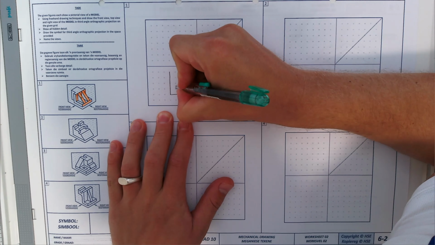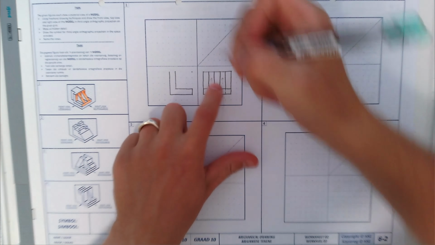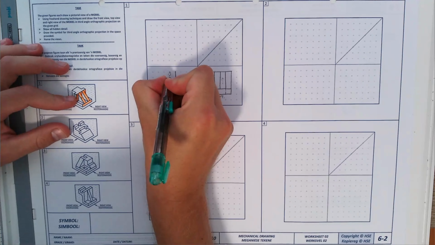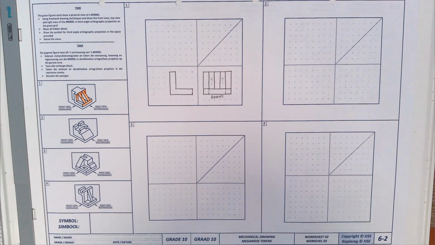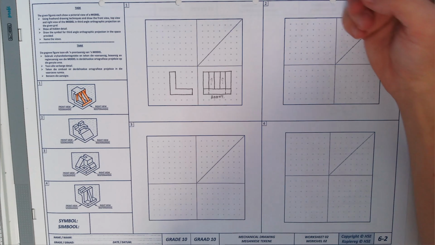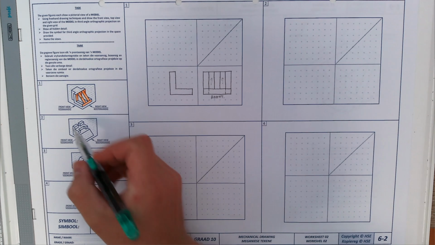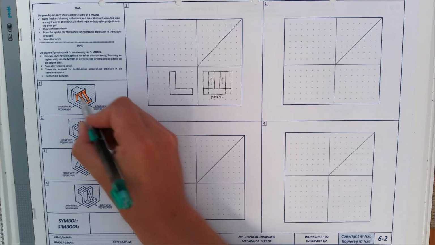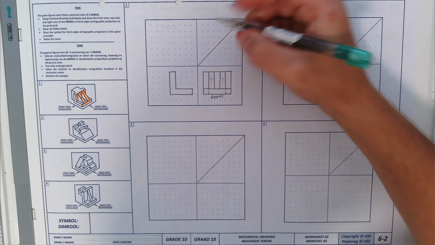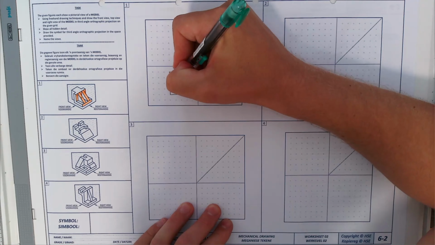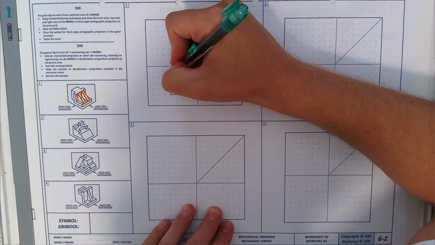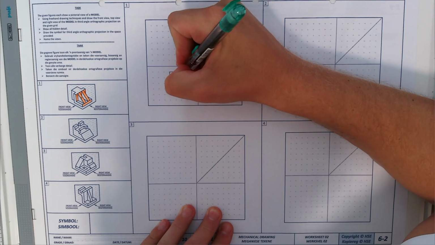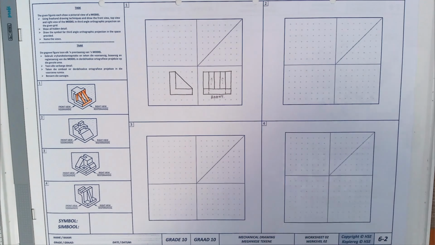It would be advisable to use your views with a projection. Then the slope starts from there and it goes all the way up to the highest point, which is over there. So here we need to put in a diagonal line from there to there.